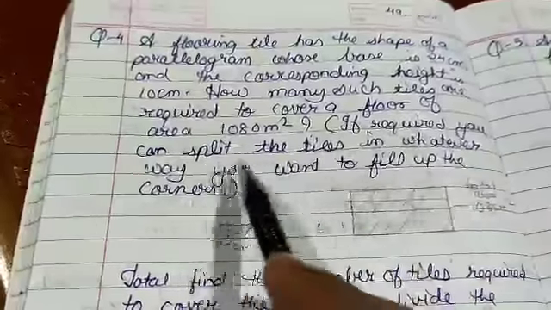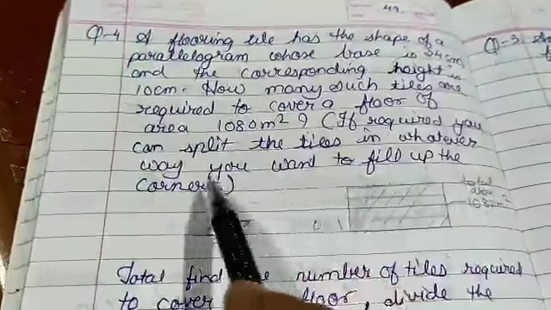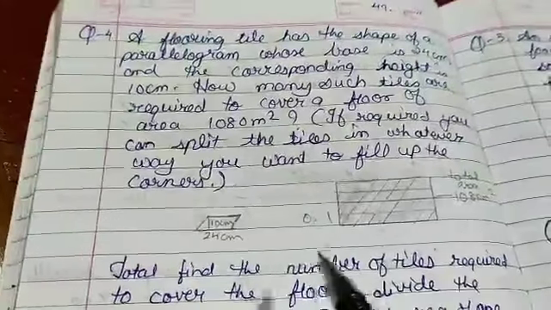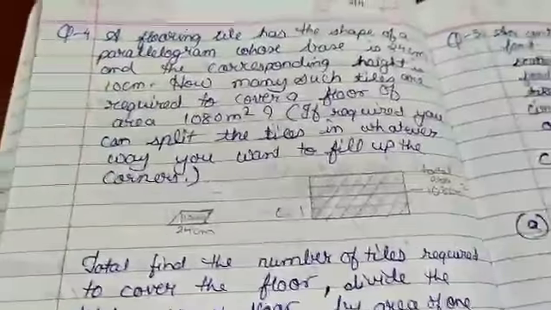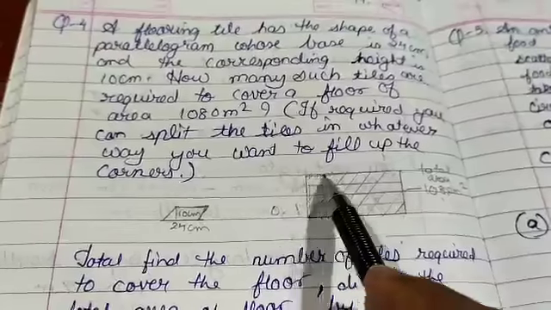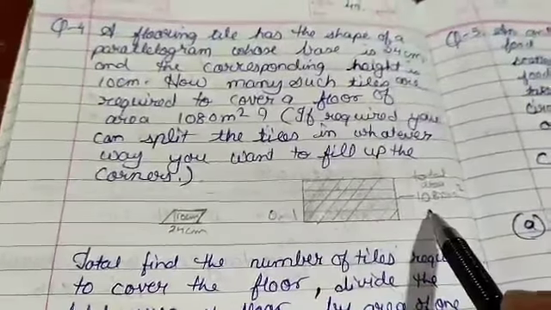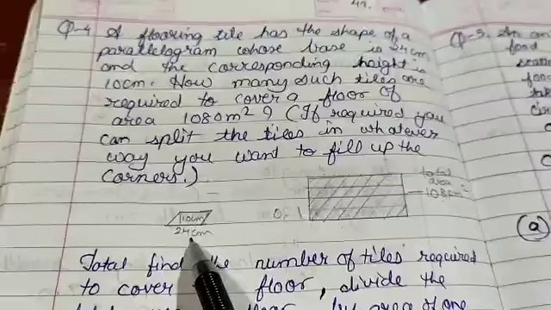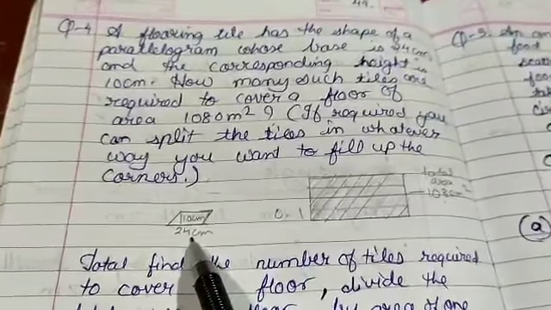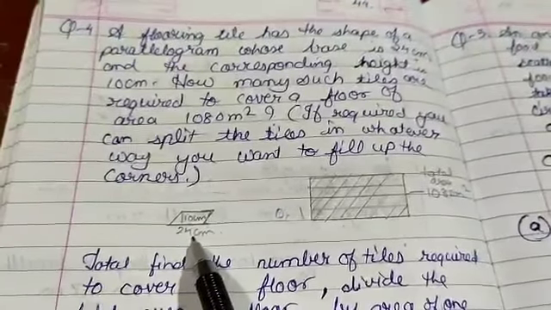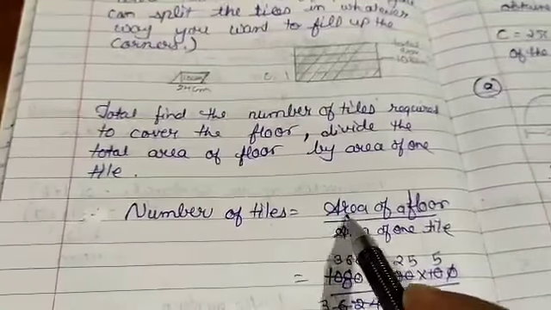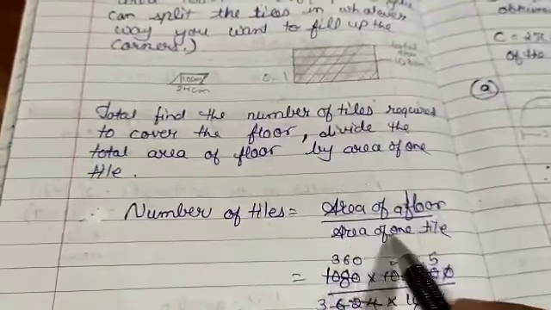If required, you can split the tile in whatever way you want to fill up the corner. Any way, you can fill up the corner by splitting the tile. But the main question is how to find the number of tiles. So what you will do, it's very simple. You have to divide the whole area of the floor, that is 1080, by the area of one tile, that is the area of a parallelogram, because the tile is in the shape of a parallelogram. So the number of tiles required is the total area of the floor divided by the area of one tile.